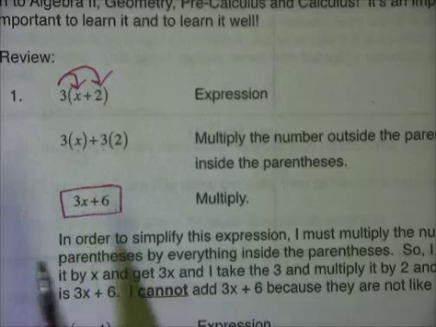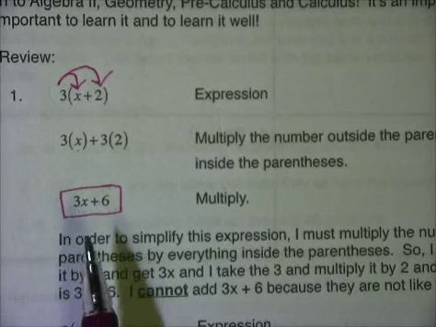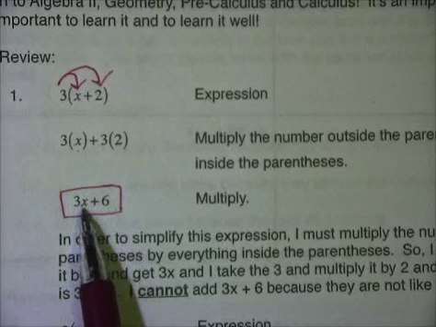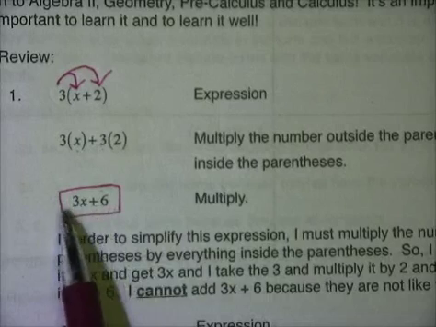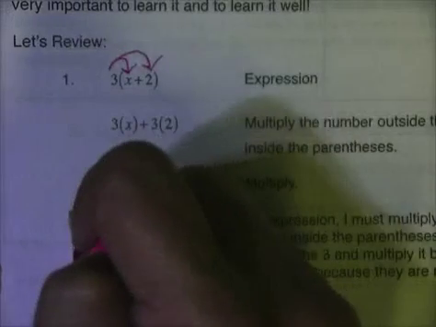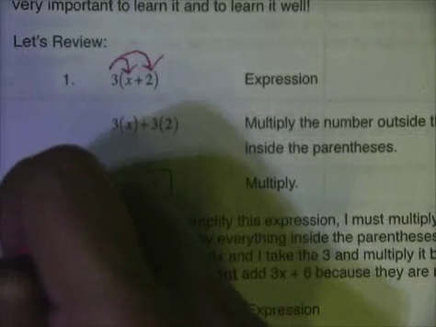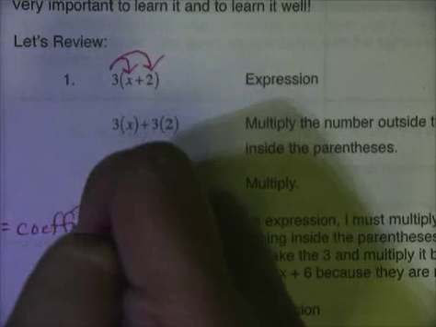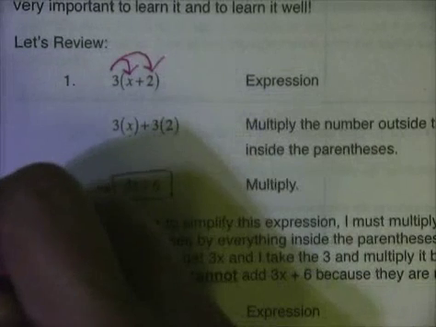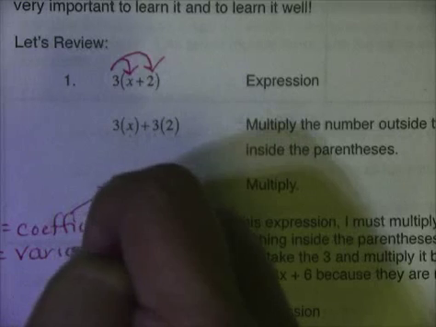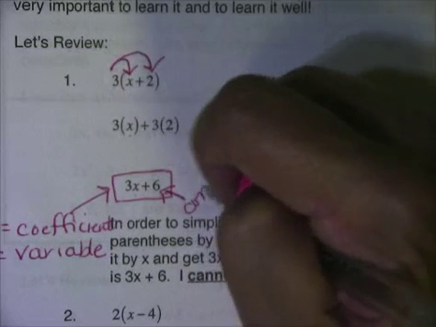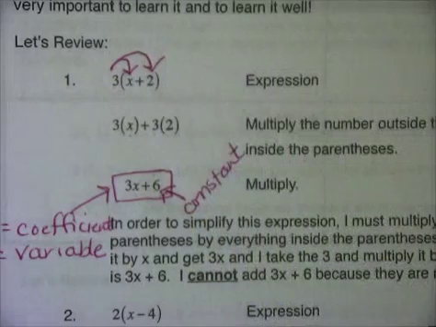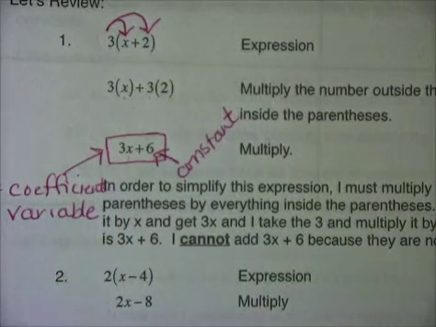Like terms mean that they have the same variable, like this one has an x, this one is a constant, this one is a variable term. So 3x has a coefficient of 3 and a variable of x. So it's a variable term. The 6 is what we call a constant. So I cannot add those two together, so the answer is 3x plus 6.